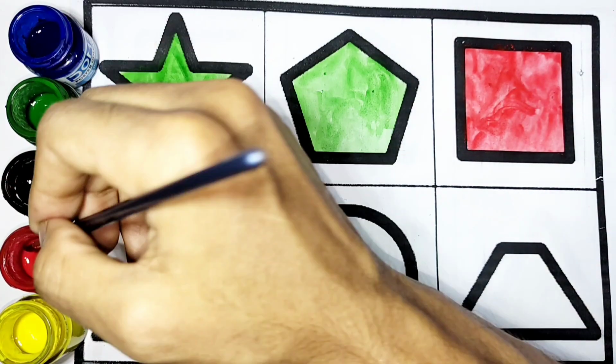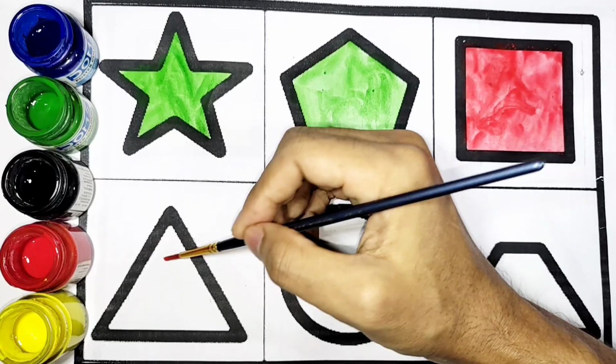The next one is triangle. We are again using the color of red.